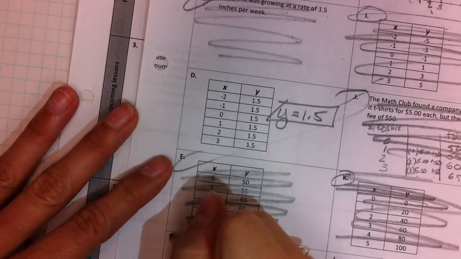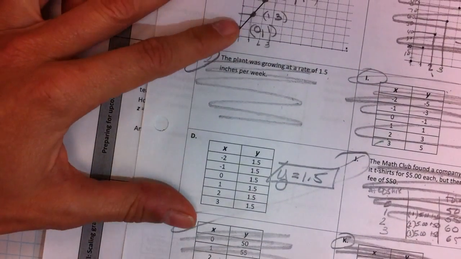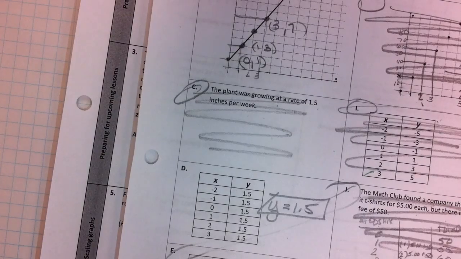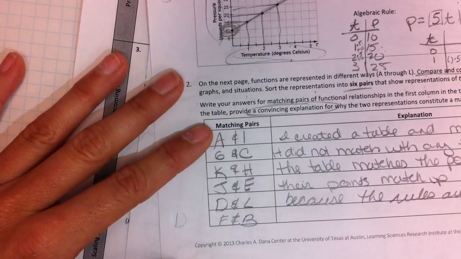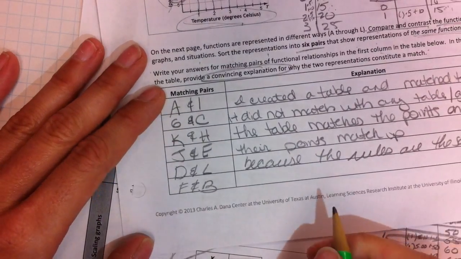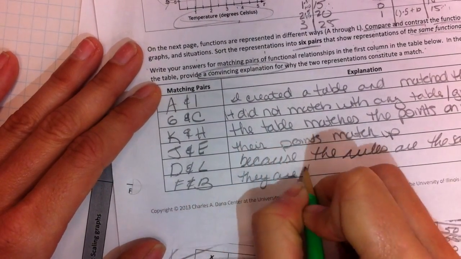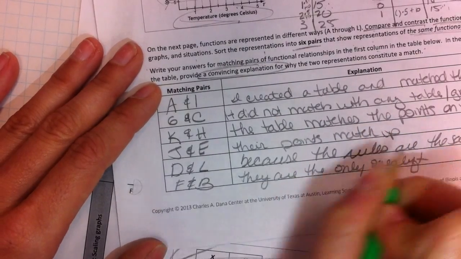And finally, I know F and B match up. They're the only ones left.